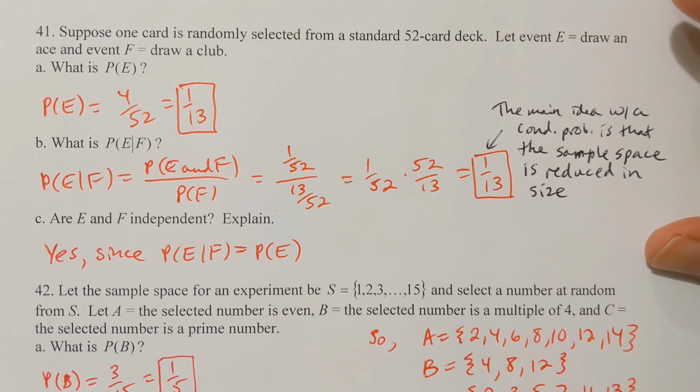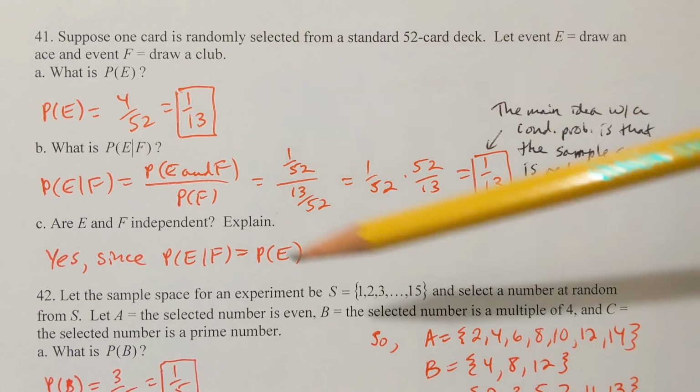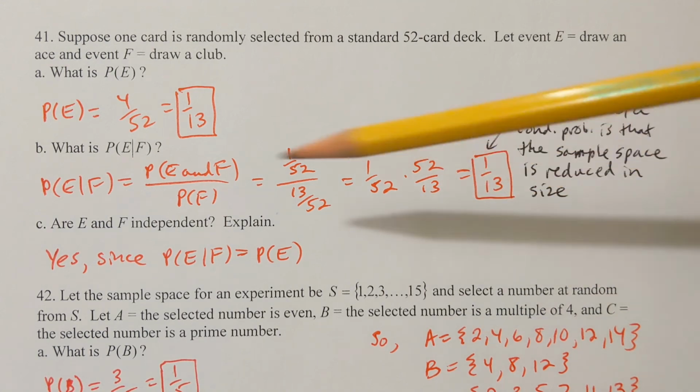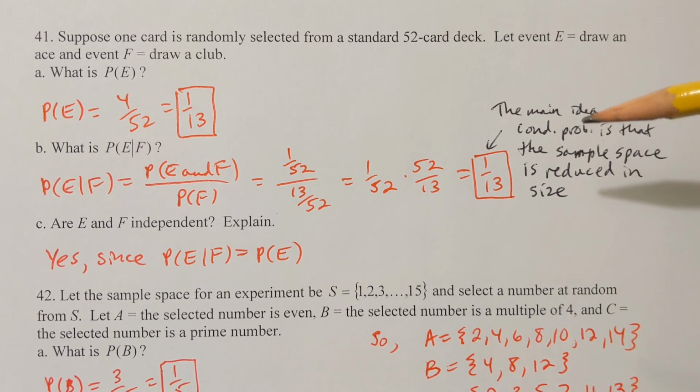Okay, now, the main idea with a conditional probability is that the sample space is reduced in size. So, the thing to notice here is that I don't have all 52 cards in front of me. Okay, I only have the clubs. There's 13 clubs. What is the probability that in those 13 cards I draw an ace?